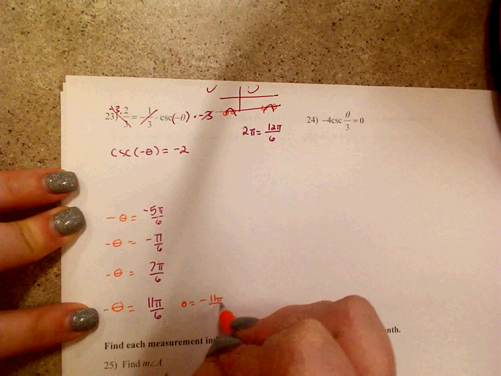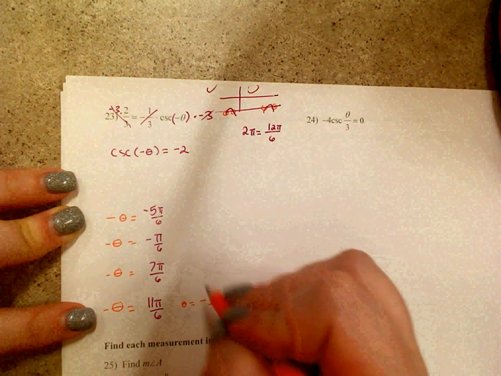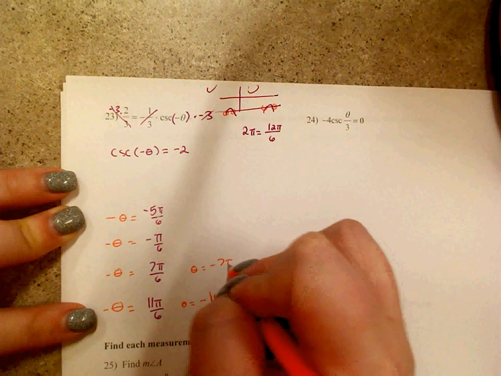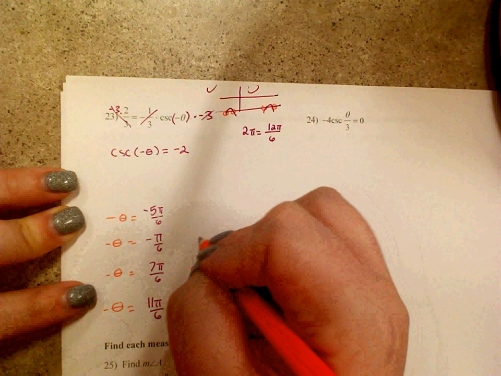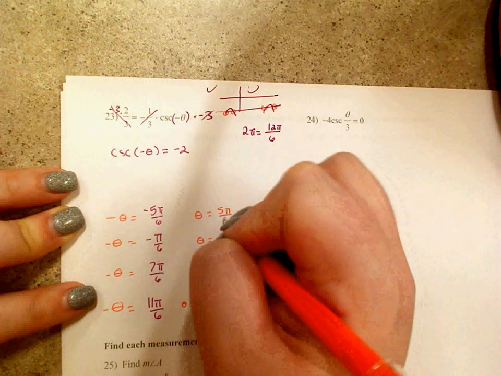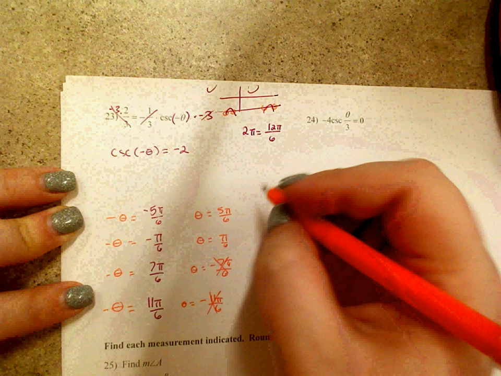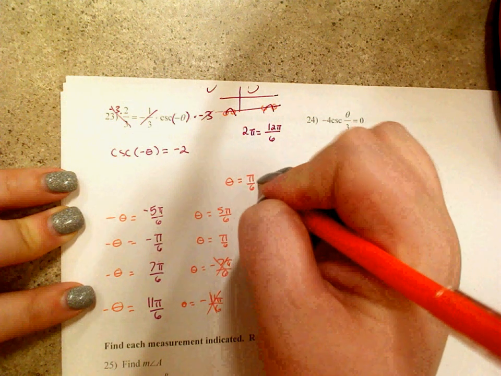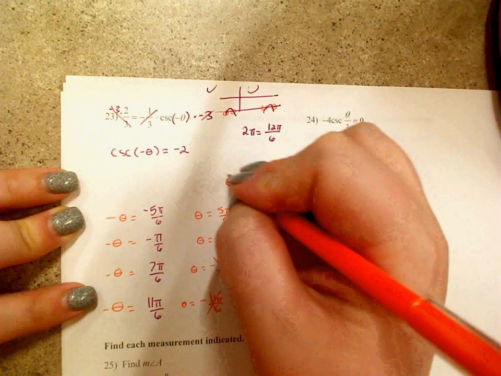So these are now over here, and that is not in my window. Now there's negative 7 pi over 6. But this one, pi over 6, and this one, 5 pi over 6, are both between 0 and pi. So my answers are pi over 6 and 5 pi over 6.